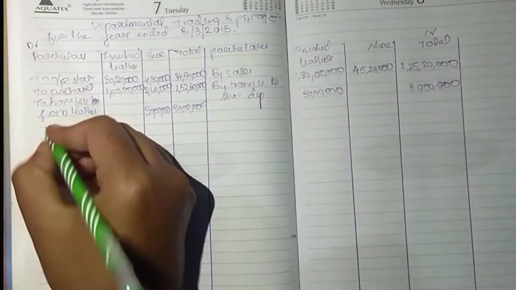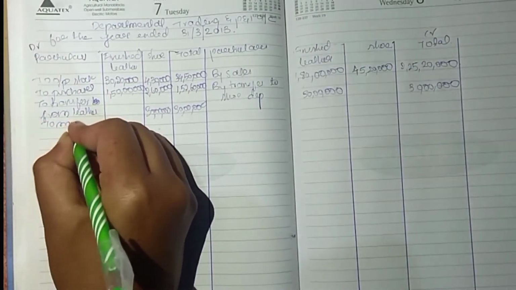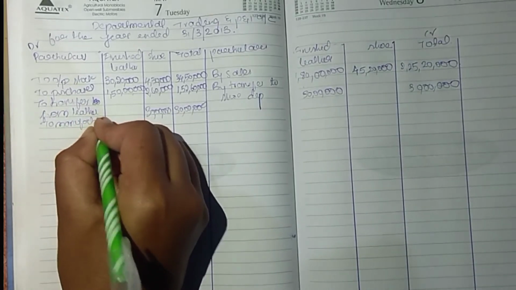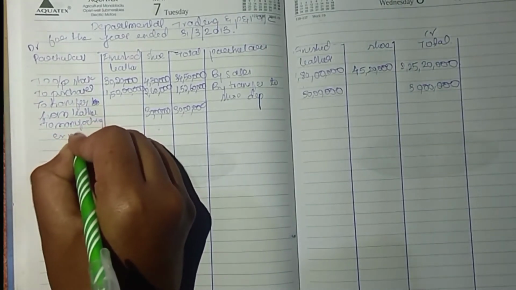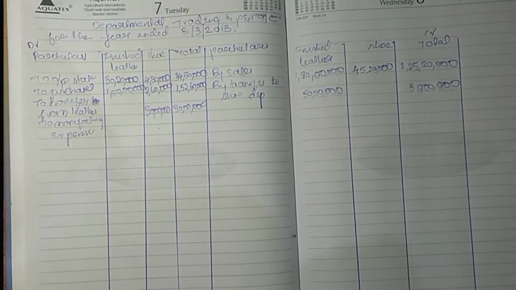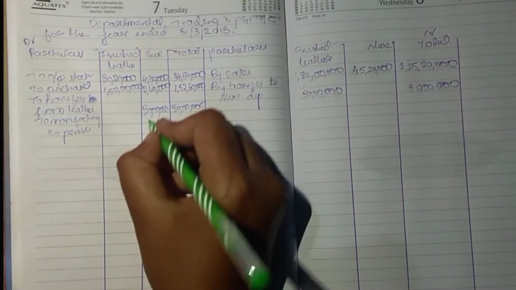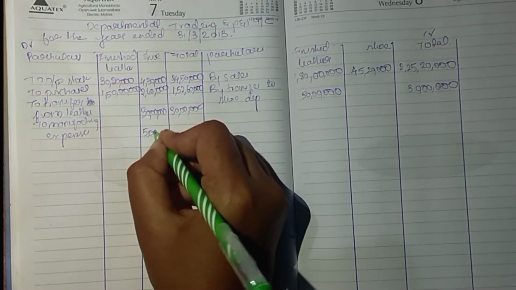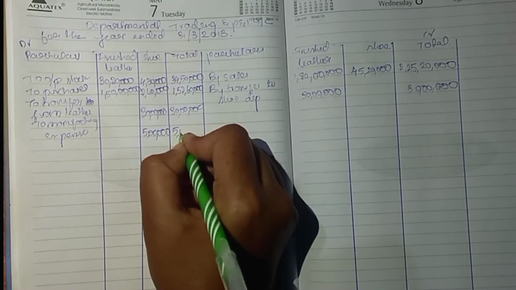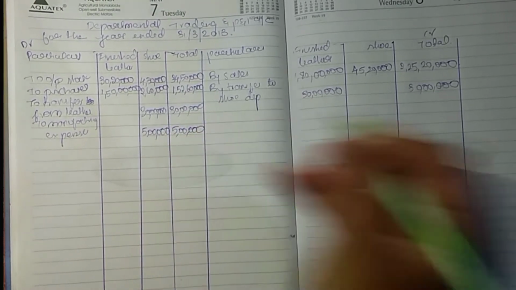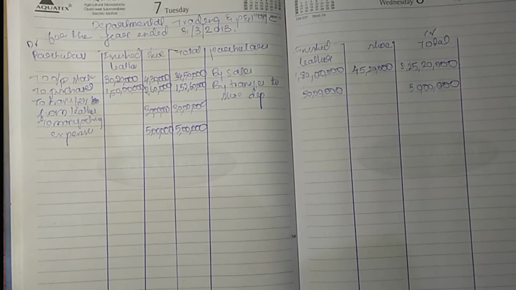So we have manufacturing expenses, which I think are only for the shoe department. Write here 5 lakhs, and in the total 5 lakhs. The next they have given us selling expenses and rent and warehousing. All these expenses will come in the P&L account.